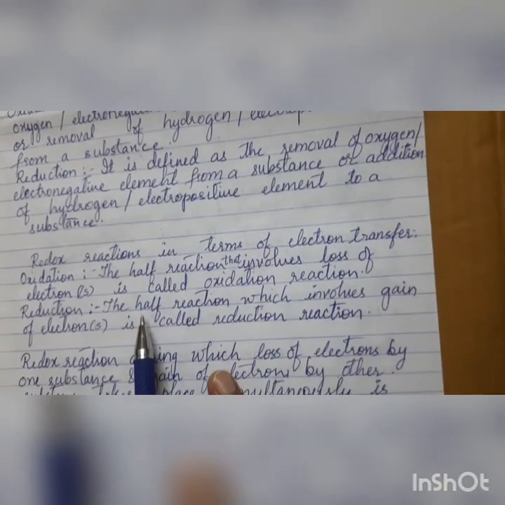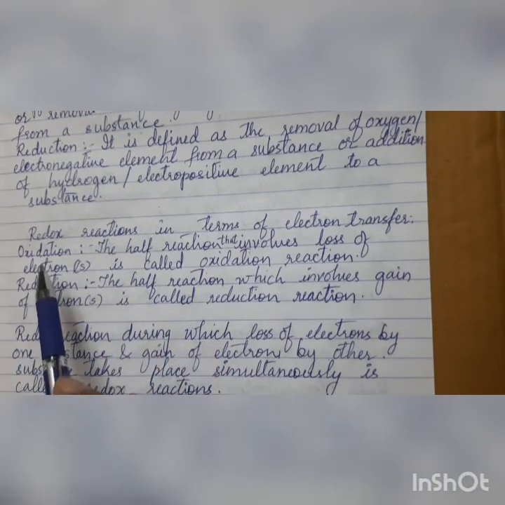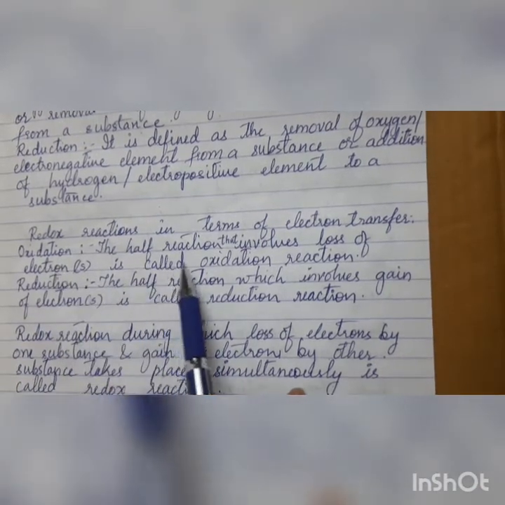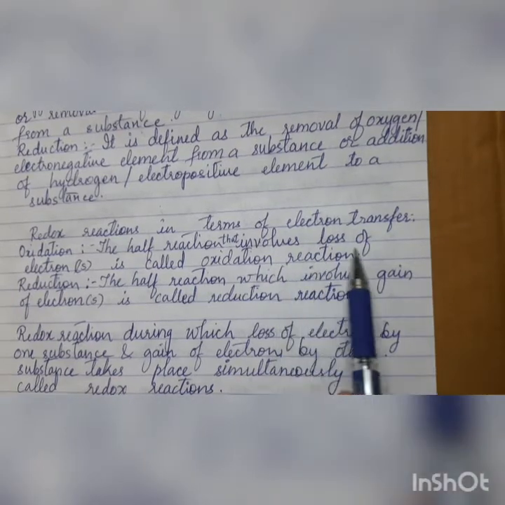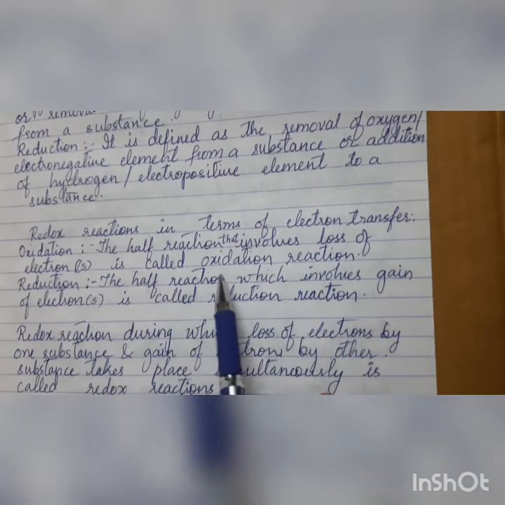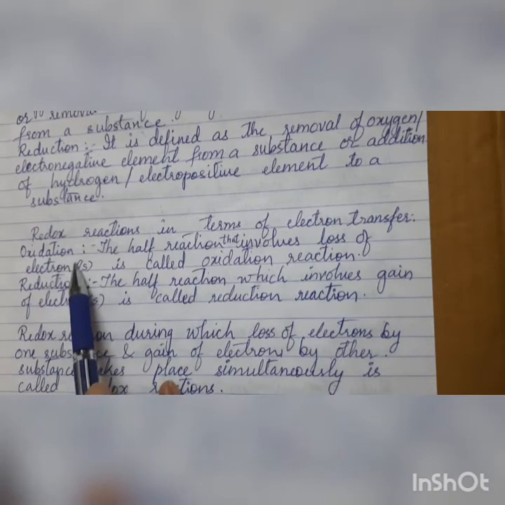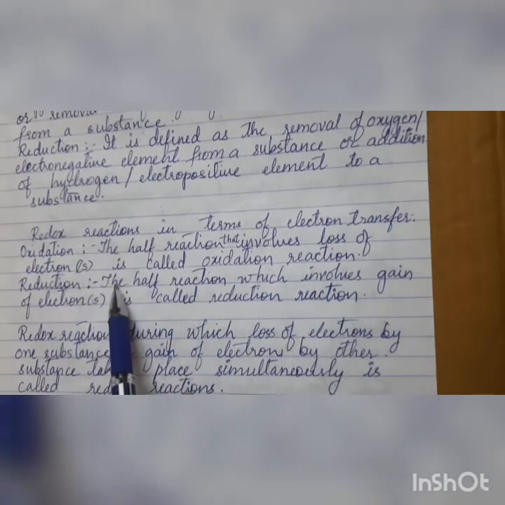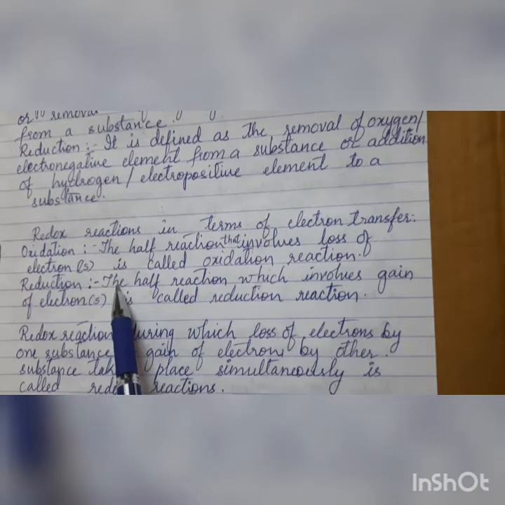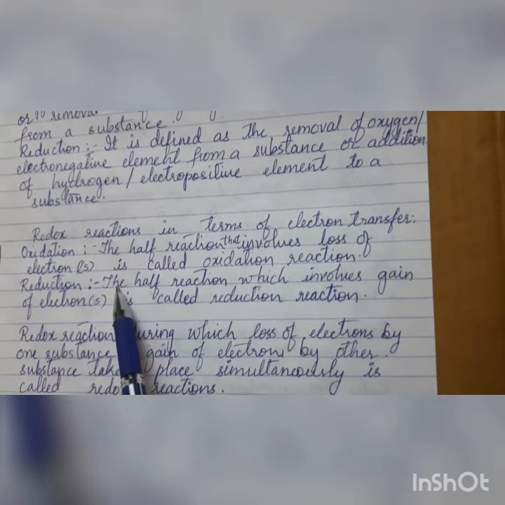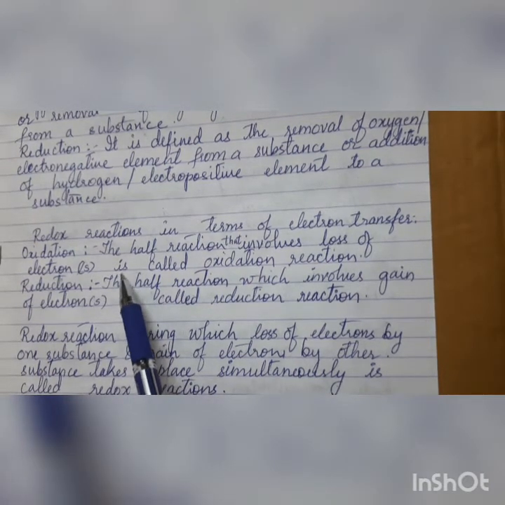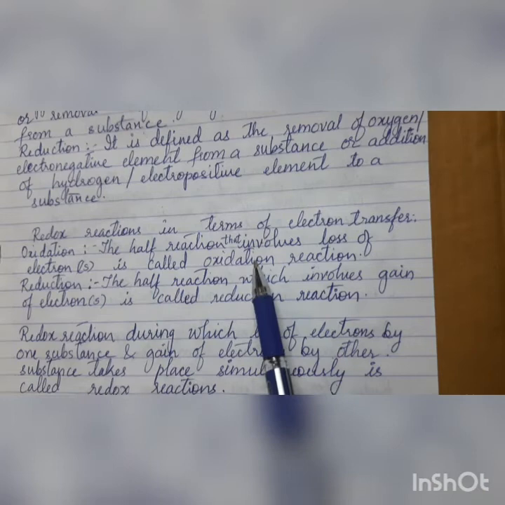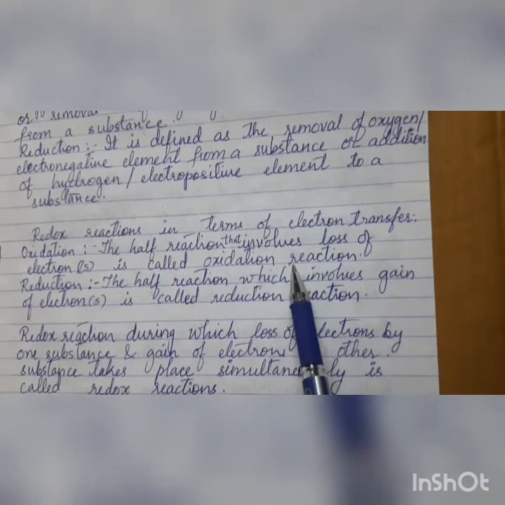Then let us take a look at the redox reaction in terms of electron transfer. As I have already mentioned, oxidation means what? The half reaction that involves the loss of electron is called an oxidation reaction. Remember, oxidation involves the loss of electron. As I told you, if I am going to purchase a pastry, I am going to give the currency. So there is loss of currency in my wallet. So this indicates loss of electrons. It indicates oxidation.